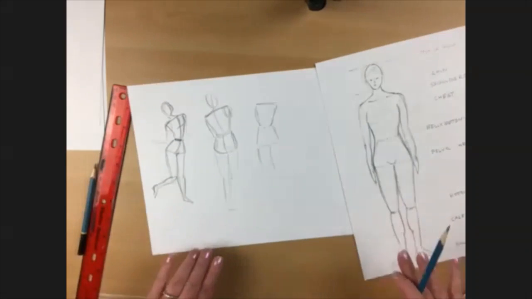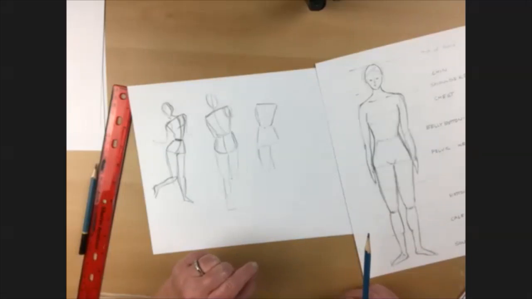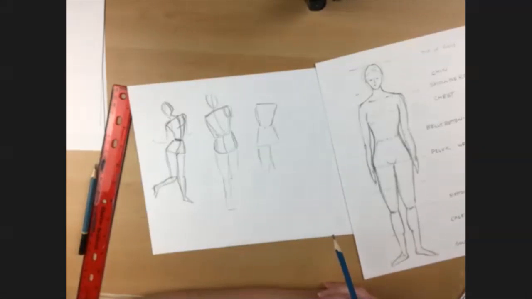Jamie, yes, I just saw that, but I couldn't read it very well. What was it? So the basic shapes are oval for head, trapezoid for chest and pelvis, rectangles for thighs, lines for arms. Yes, yes. And that's exactly right. I'm glad that you mentioned that.